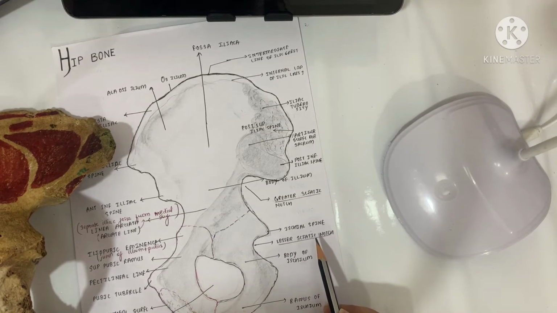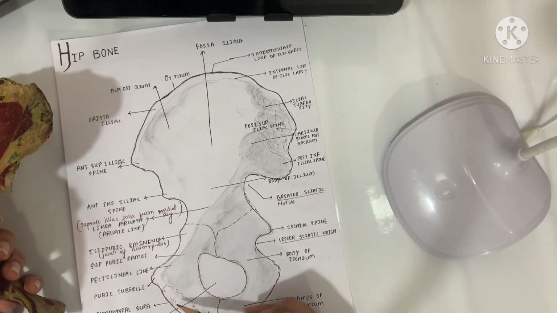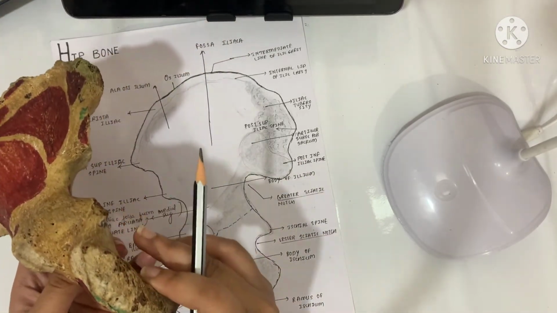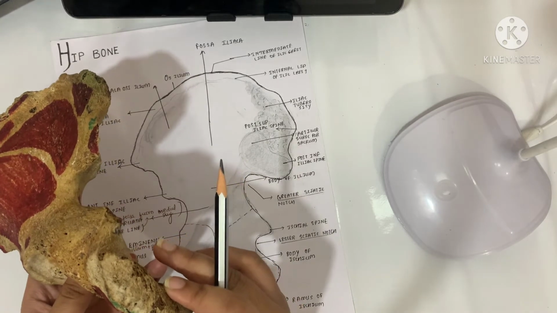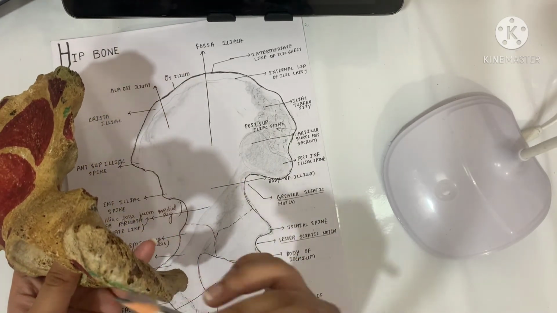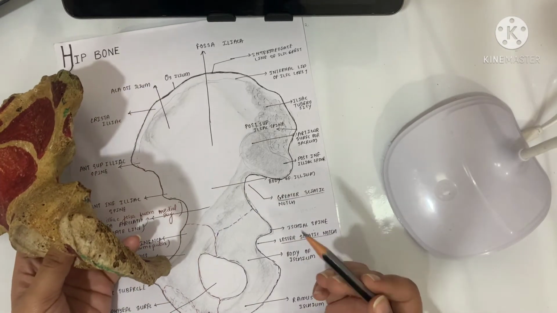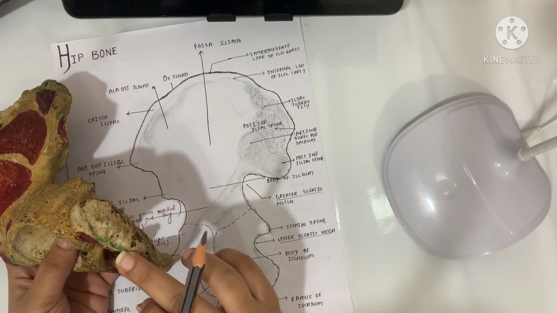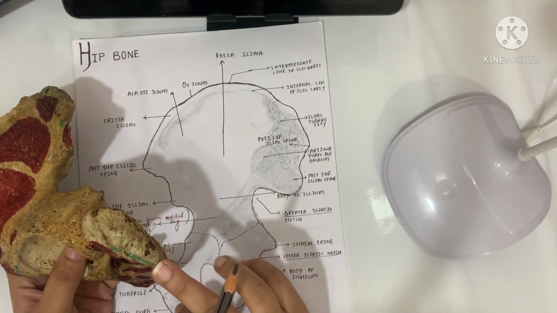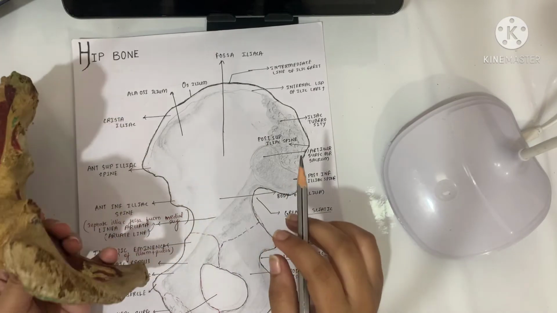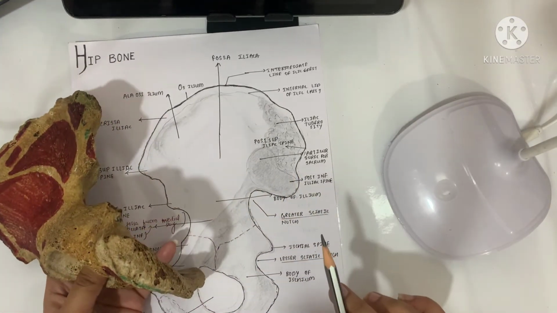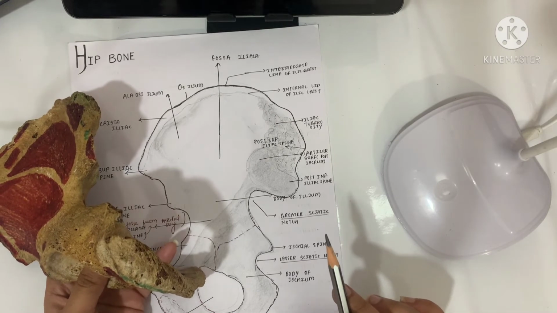Then coming to the ischial tuberosity. This is the ischial tuberosity. Its lateral border gives attachment to the sacrotuberous ligament. The upper part of the quadrangular area gives attachment to the semimembranosus. The lower medial part of the quadrangular area gives attachment to the long head of biceps plus semitendinosus. Then the lower triangular area gives origin to the ischial part of the adductor magnus.